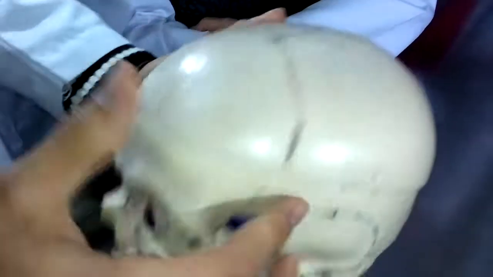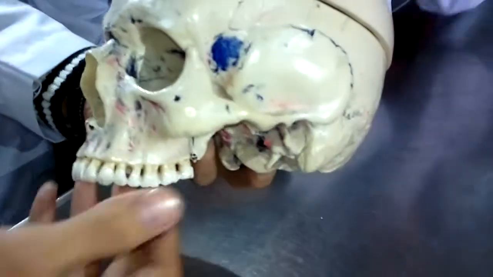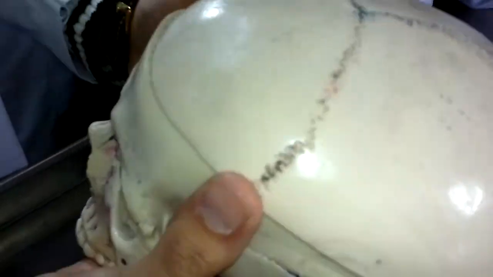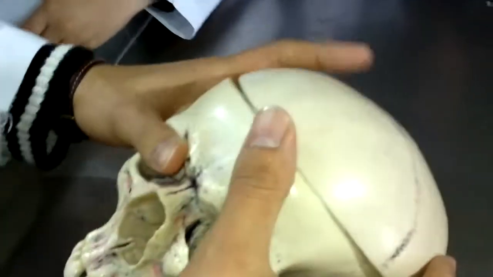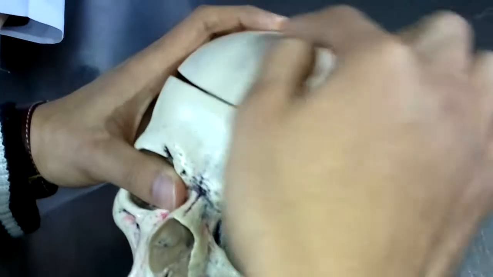Now, first of all, if we look at the skull, of course, with the mandible discarded, we have anterior view, superior, posterior, lateral, and inferior. First of all, we have anterior. In the anterior view, we can see the frontal bone. This is the frontal bone.